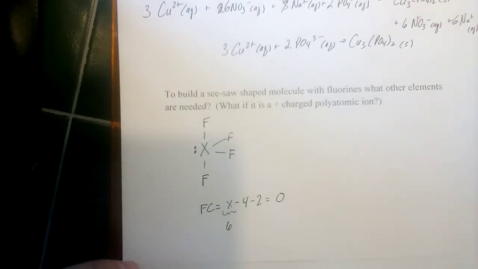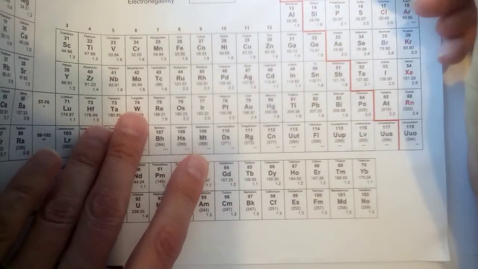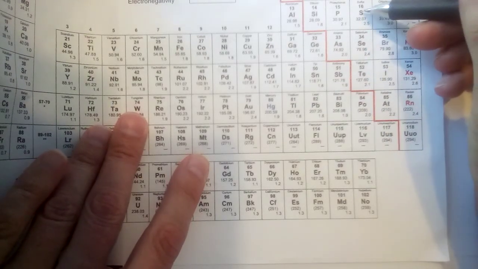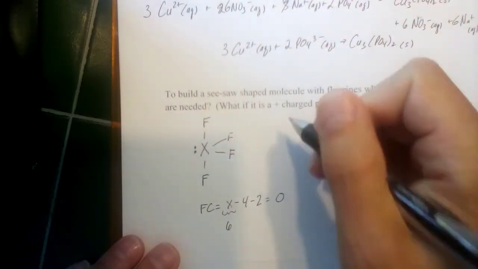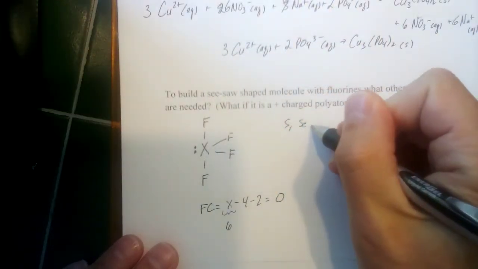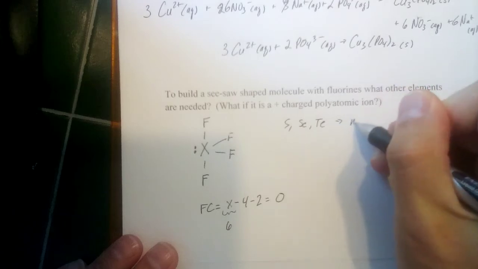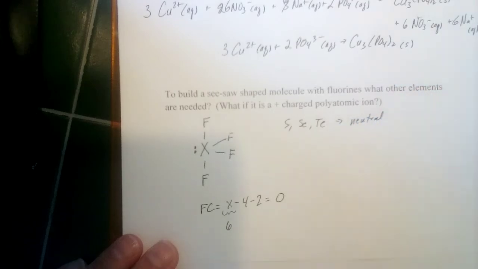So looking at the periodic table, a compound with 6 valence electrons that's big enough to fit in the middle here would be sulfur, selenium, or tellurium. So this could be sulfur, selenium, or tellurium for a neutral molecule.